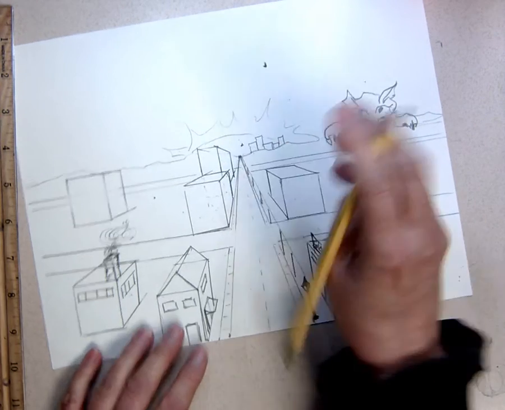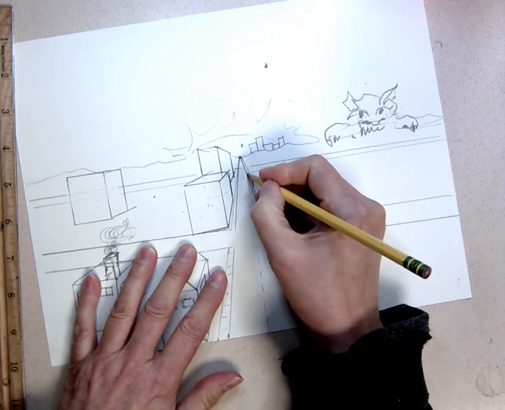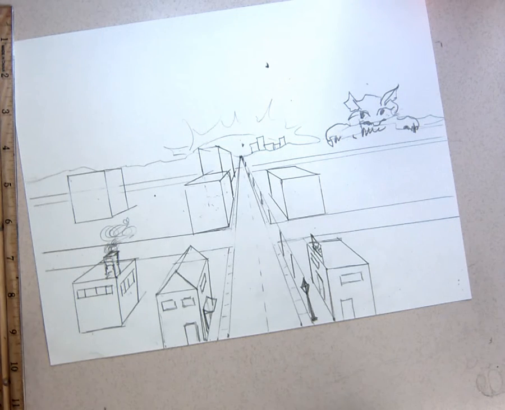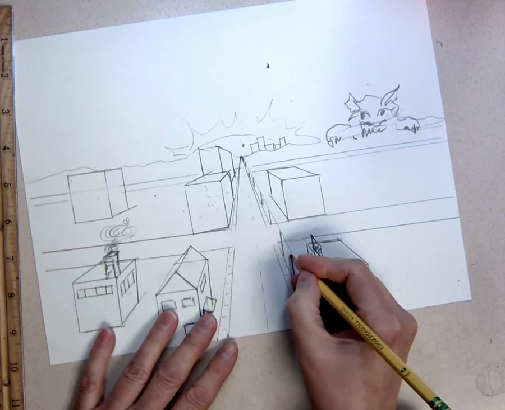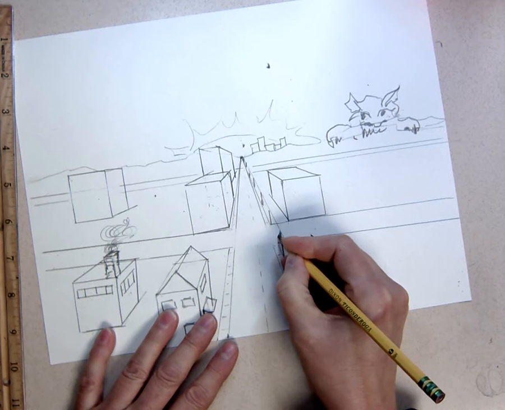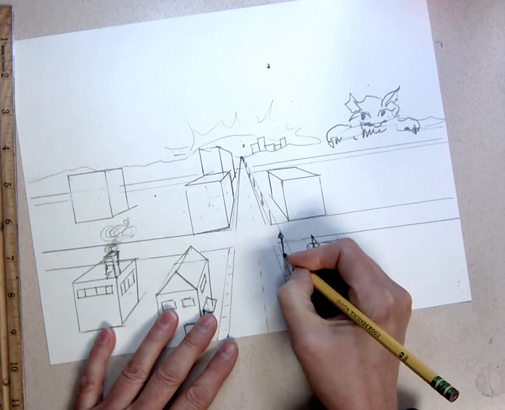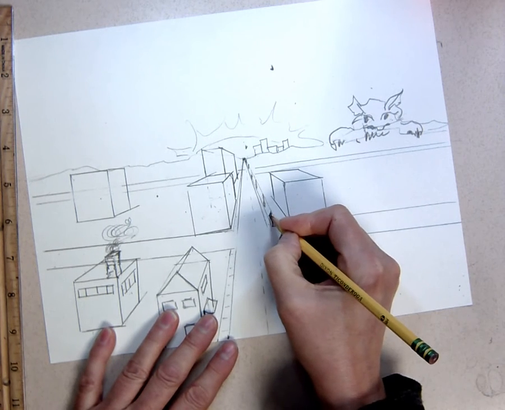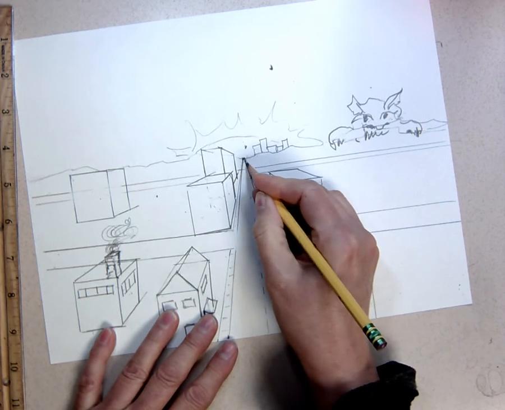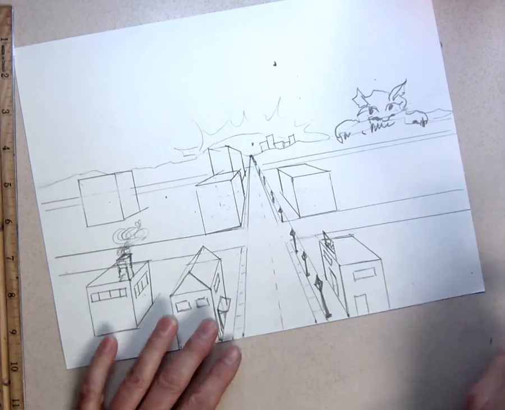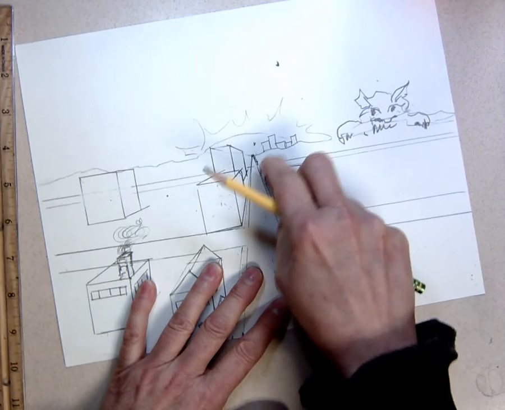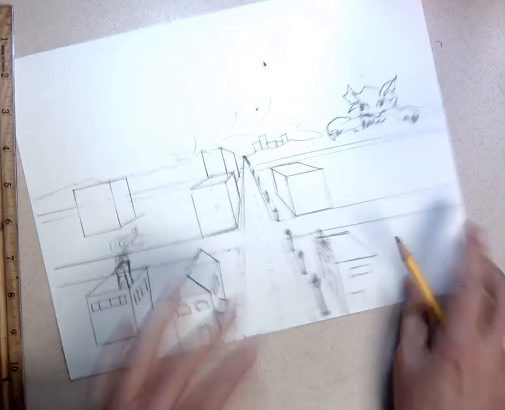I guess that's a street way back here. I thought that was a street. Trying to figure out what it was. Okay, so that establishes where all my street lamps are going to go, and then I just have to turn each one into a street lamp, which actually becomes easier and easier as I go back because they're so small that they're barely anything. And then at that point I don't need this guiding line here. That was just to help me know how tall to make them.